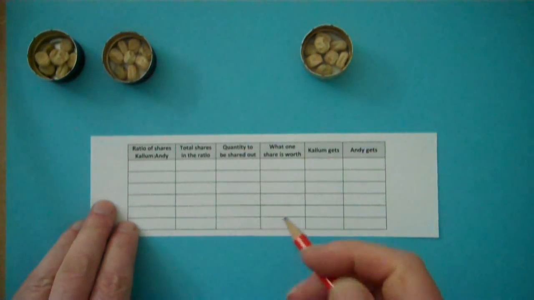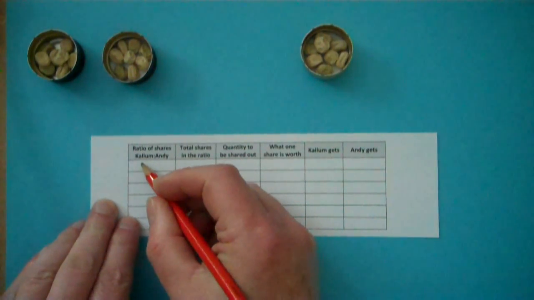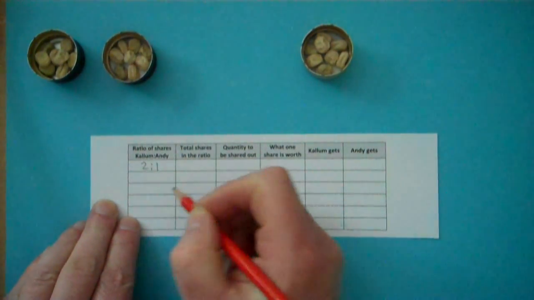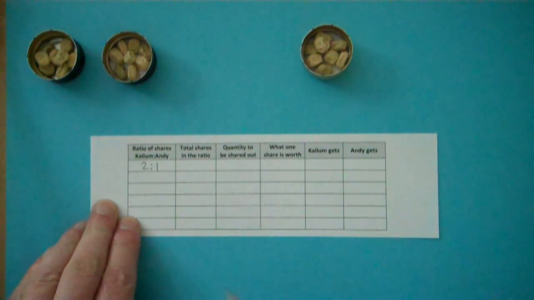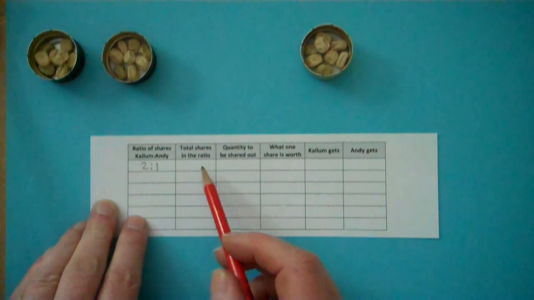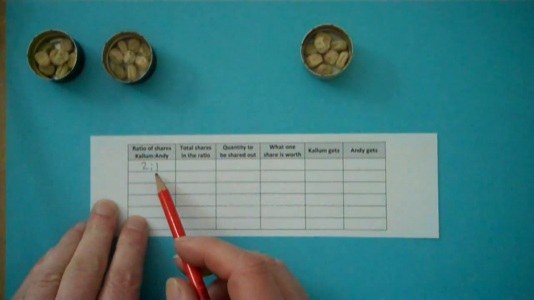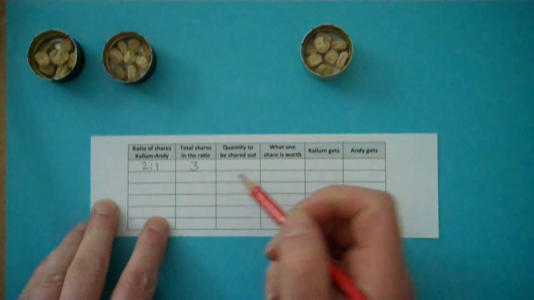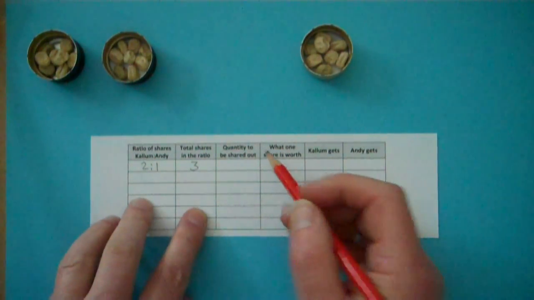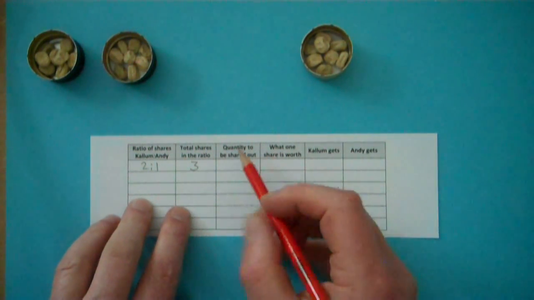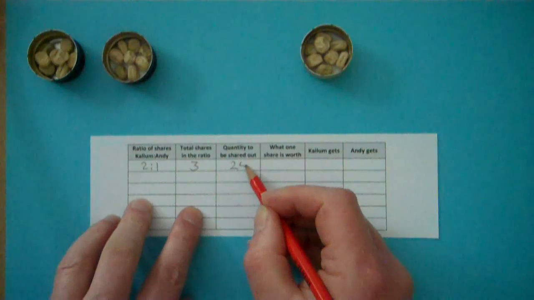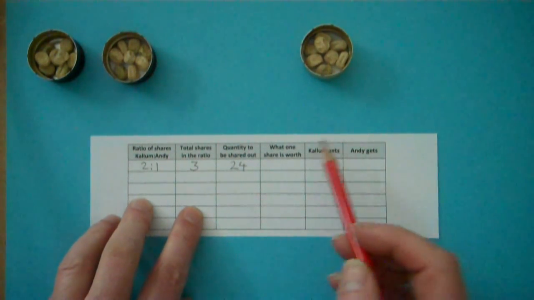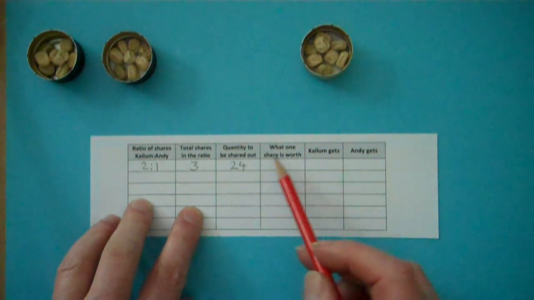The ratio of shares as I was dividing out was 2 to Callum and 1 to Andy. So the total number of shares in that ratio is 2 plus 1, which is 3. Add them together to get the total shares. The original quantity I had to be shared out was 24 peas. In the next column, what is 1 share worth?